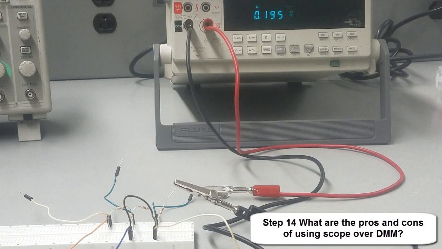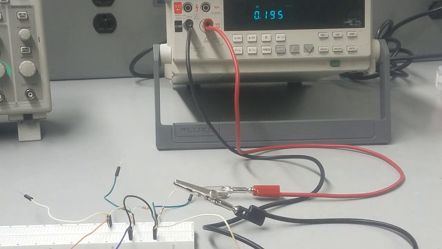So the remaining steps in the lab are basically about validating KCL and validating KVL and listing the pros and cons of the DMM, and that should be the end of the lab. I hope you like this lab. This is a very good and practical lab, and good luck to you.